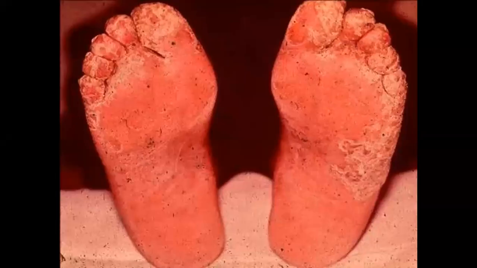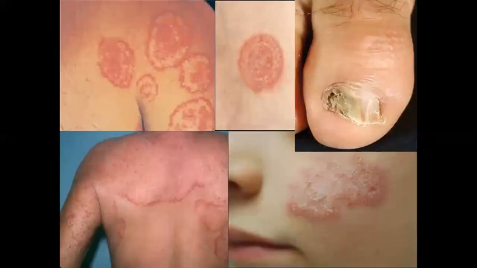This is Tinea pedis. This is Tinea corporis. See this, this is a rounded lesion, and this is also called a target lesion, like the target of the dart or the arrow. This lesion is why it is called a ringworm. Because of this lesion on the trunk, we call it a ringworm infection.